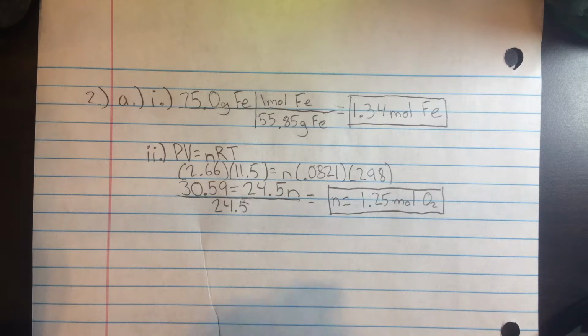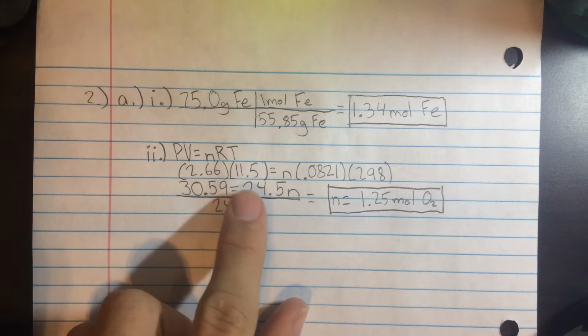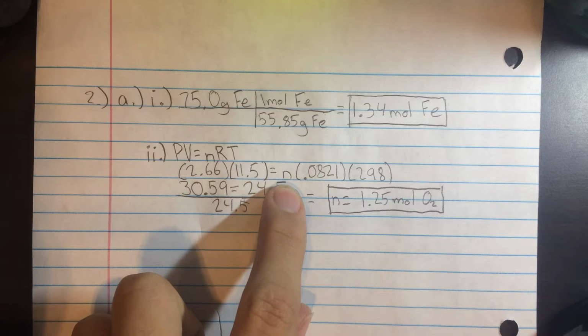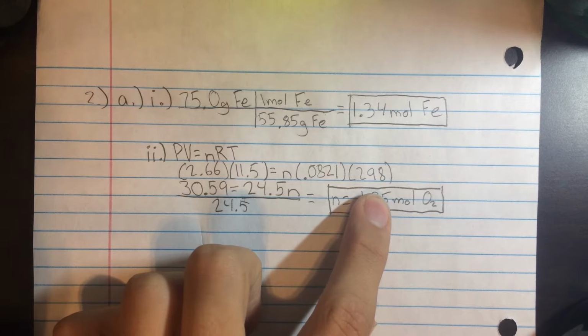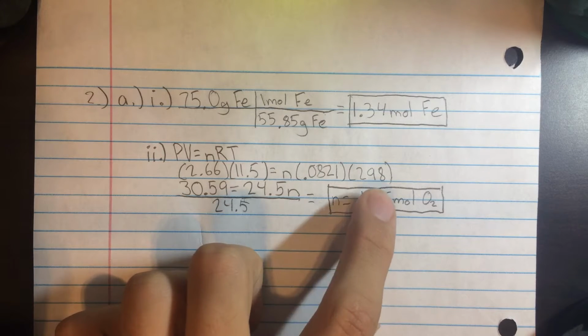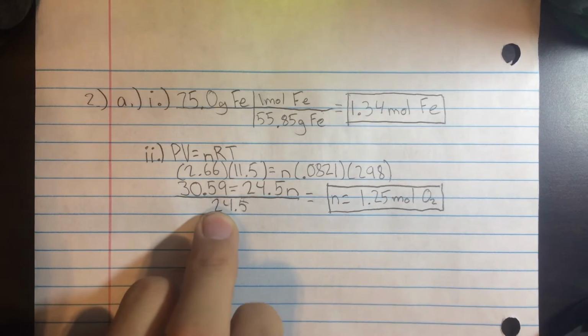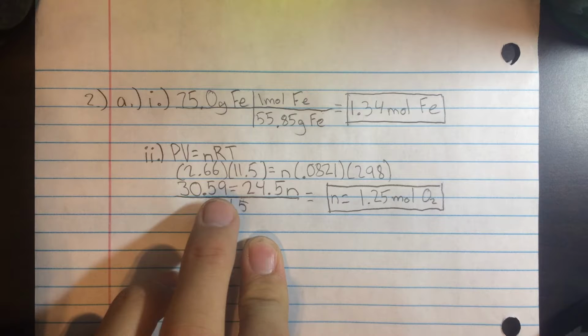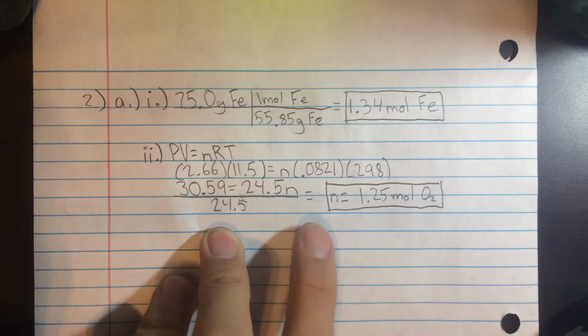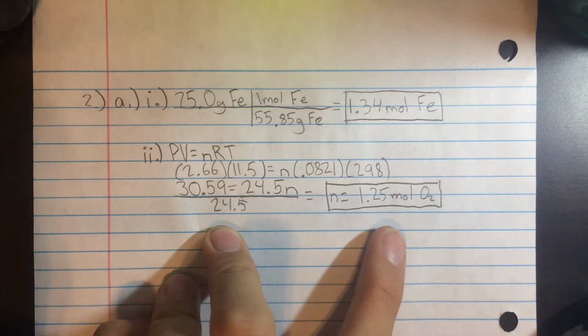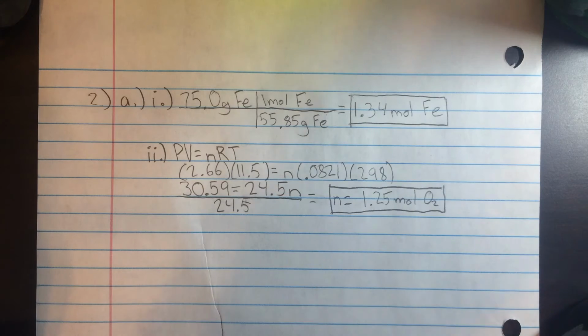For part 2, we have to use PV equals nRT, the ideal gas law. We just plug in the pressure, the volume. We need to find the moles, and the constant. And then when we multiply them all together, we get 30.59 equals 24.5 n. And then we just divide out 24.5, and that'll give us n equals 1.25 moles of oxygen gas.